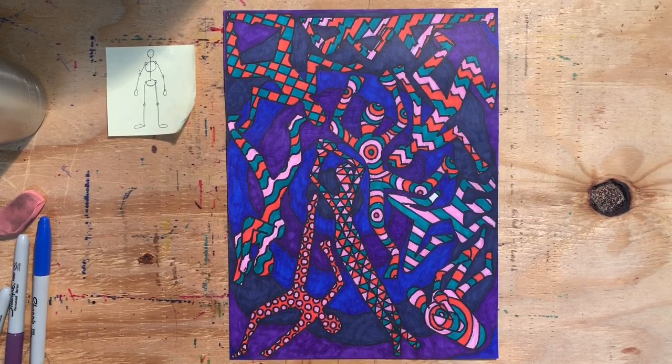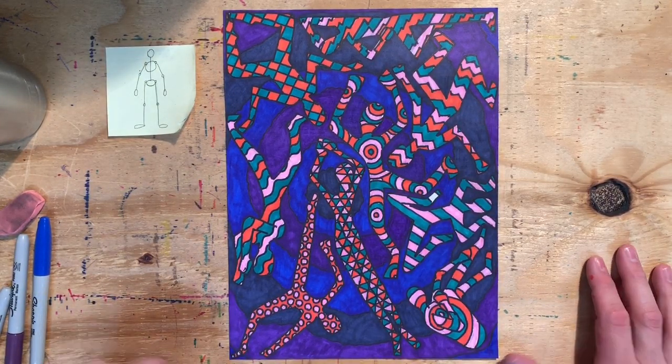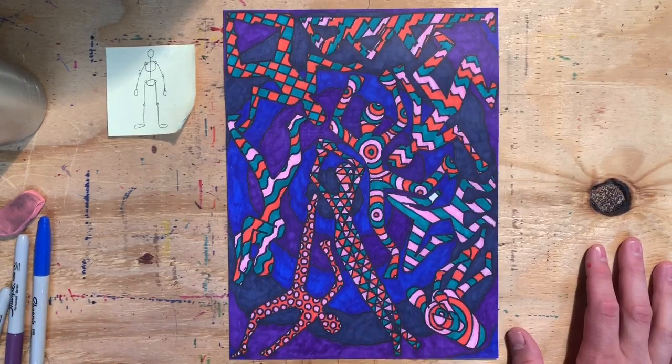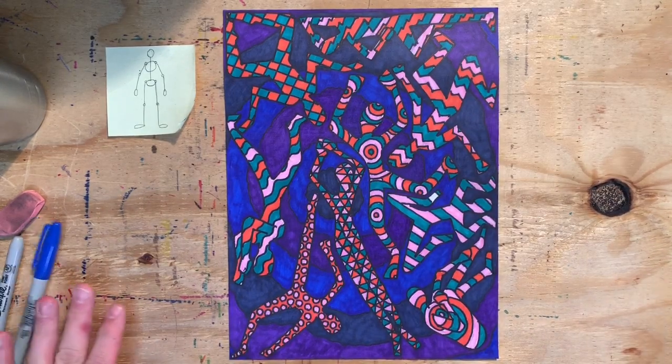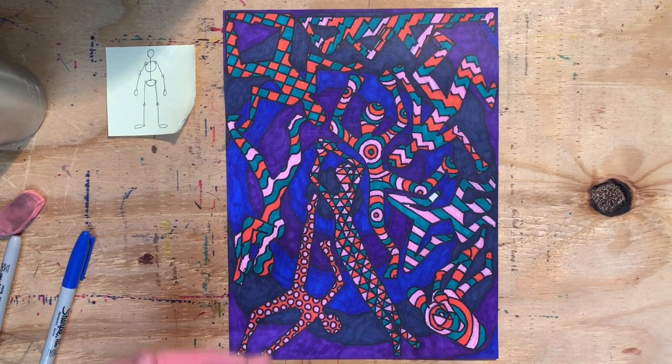This is the finished figure drawing design. I chose a small group of colors. That helps to make all the figures work together. They're more harmonious that way because they're all pink, orange, and green. And then I used a completely different set of colors in the background to separate the background from the figures.